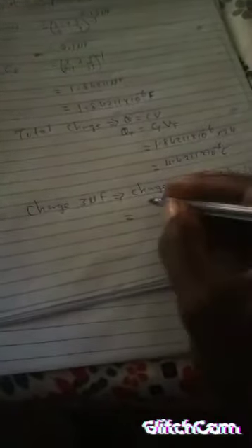Because it's in series, the charge is the same. So the charge in series is the same as the effective or total charge, which we have calculated to be 4.4211 times 10 raised to negative 5 coulombs.